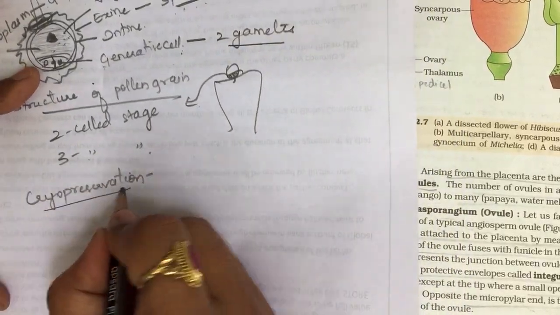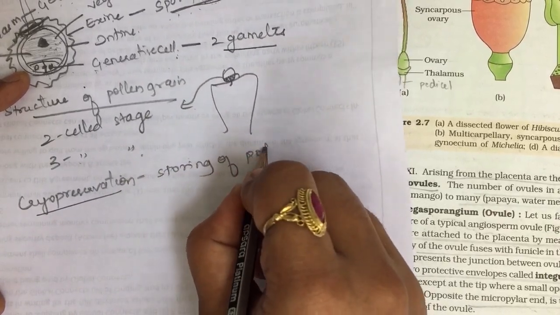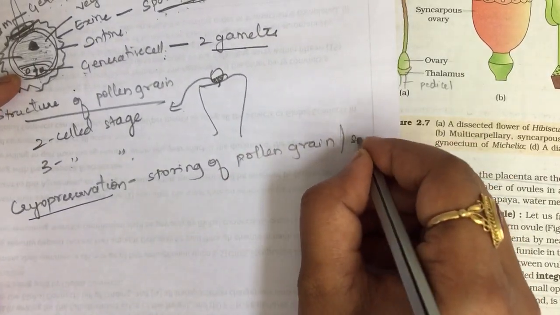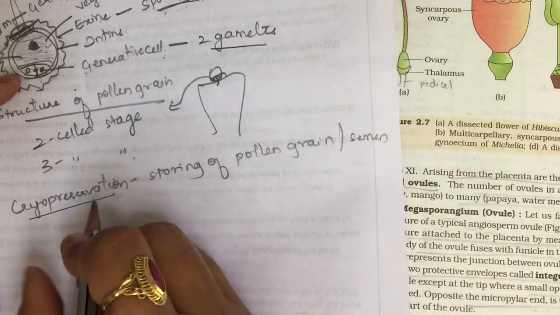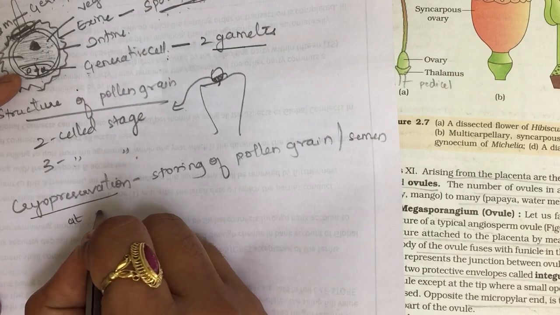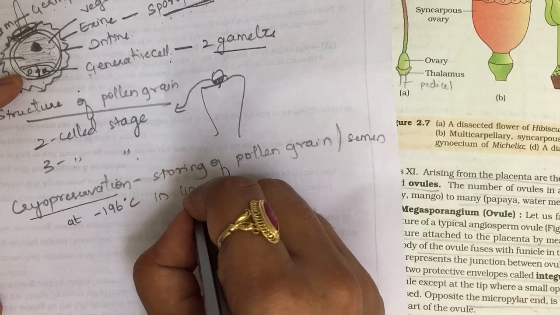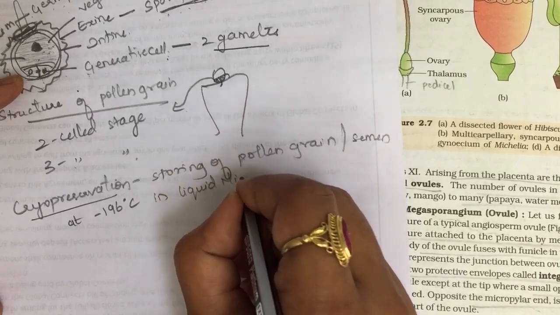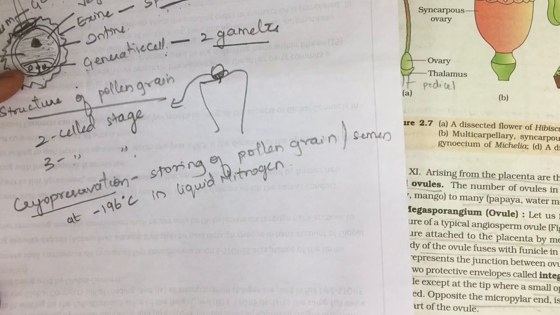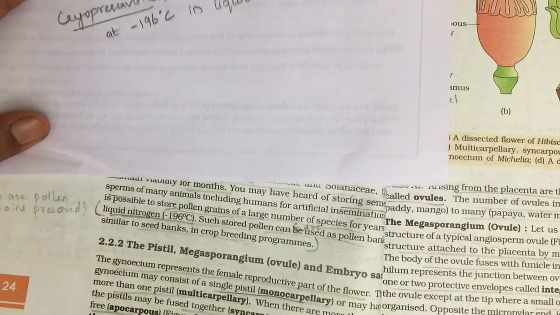Cryopreservation is what? Storing of pollen grain or semen at minus 196 degrees Celsius in liquid nitrogen, we call it cryopreservation.